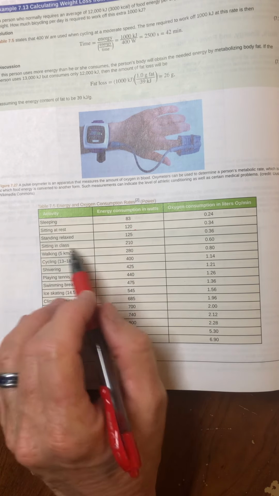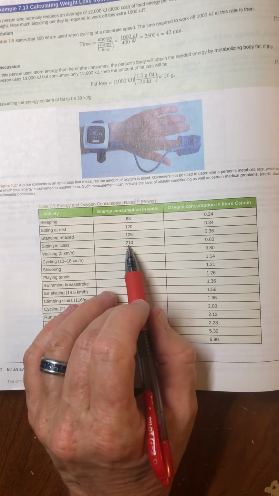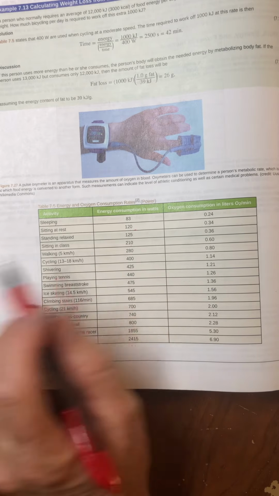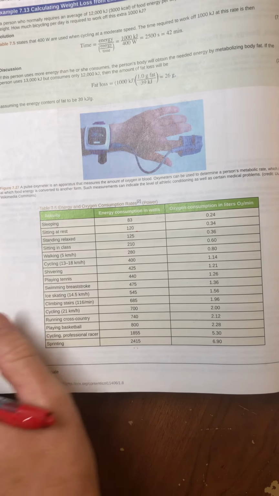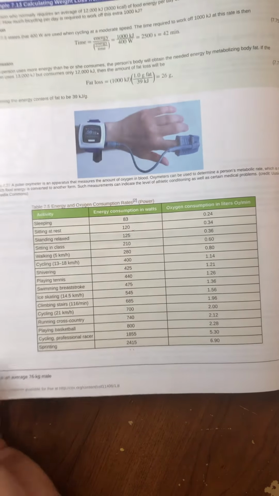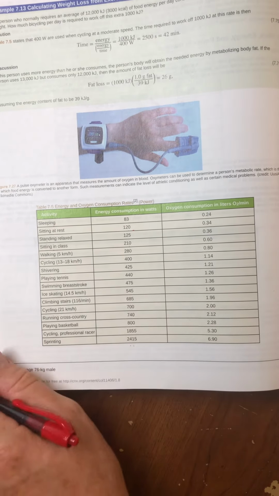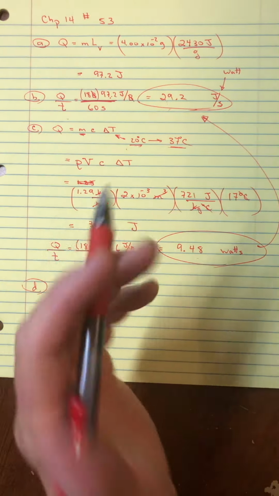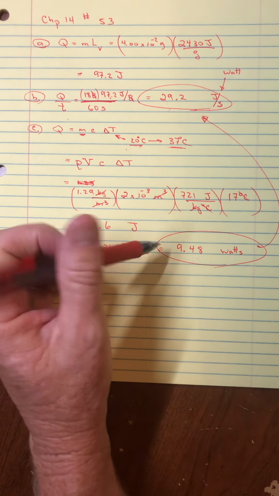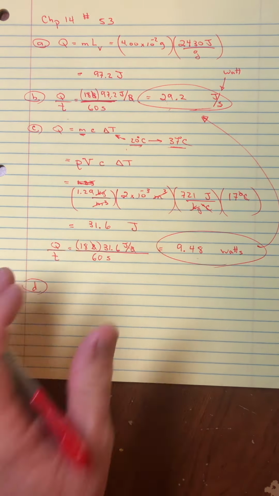So sitting in class might be 210 watts. And so as I sit here and work this solution out, I'm warming my body at 210 watts. And apparently, as I'm talking and breathing, about 40 of it is dissipating.